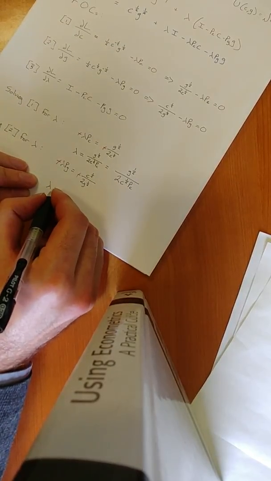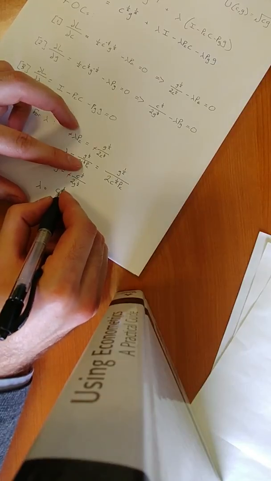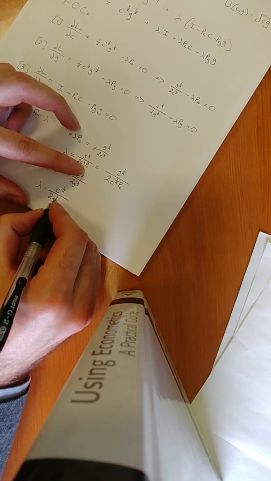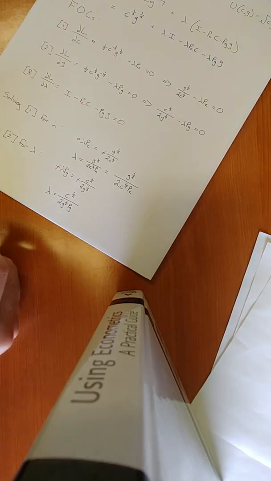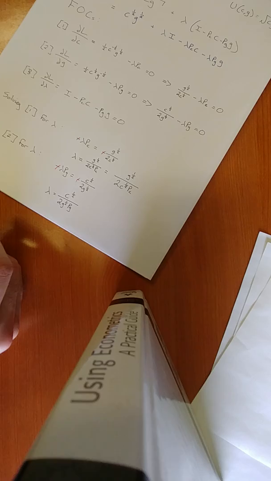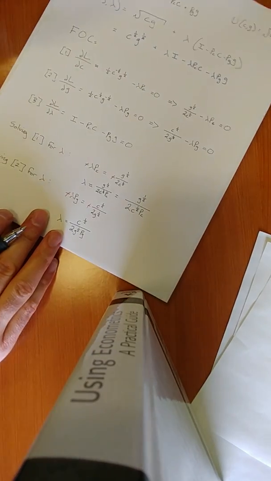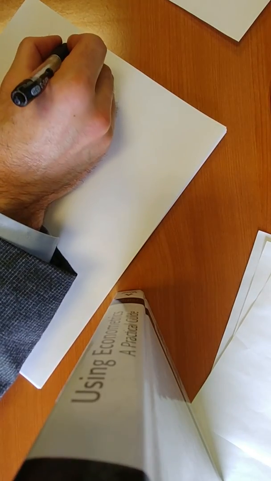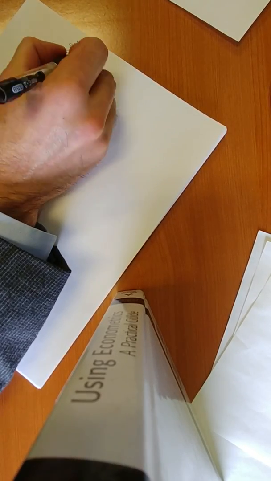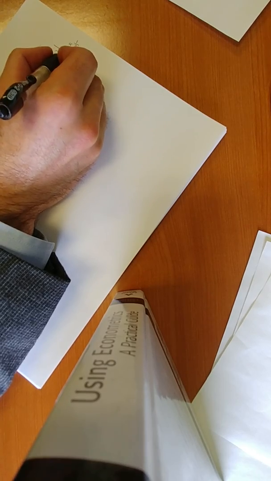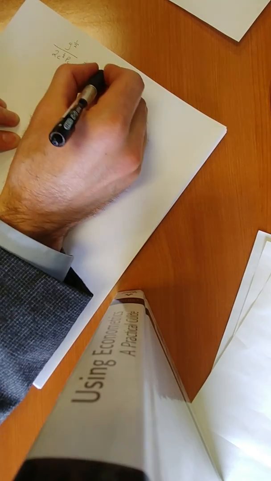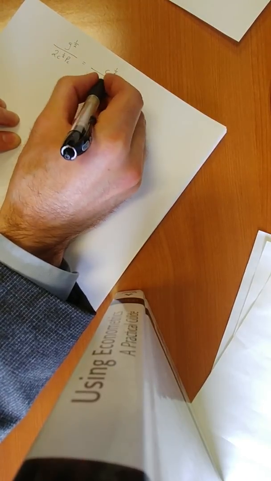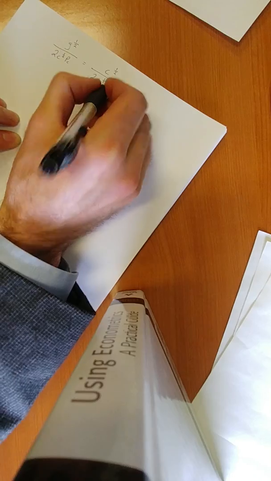We'll get lambda equals C to the 1/2 over 2G to the 1/2 times PG. Okay, then we're going to set those two things equal to each other, and it'll simplify considerably. So G to the 1/2 over 2C to the 1/2 PC equals C to the 1/2 over 2G to the 1/2 PG.